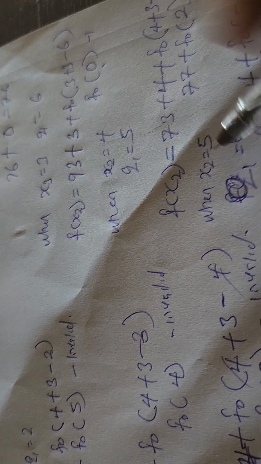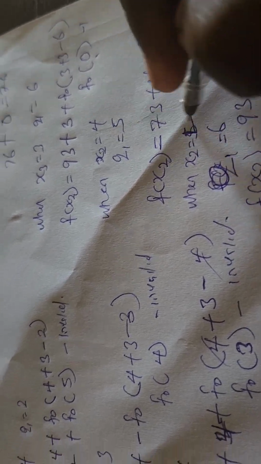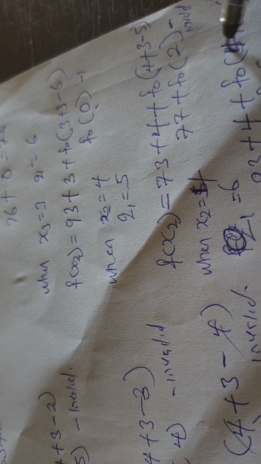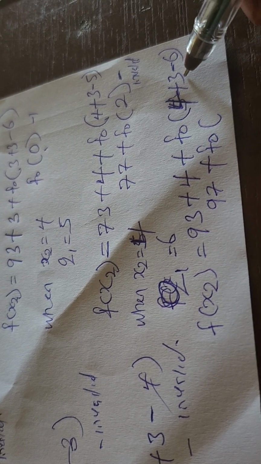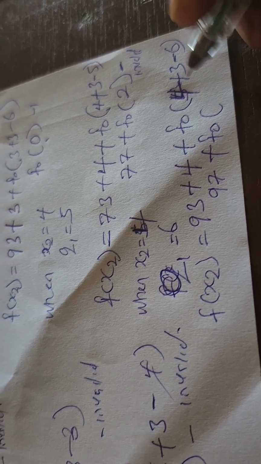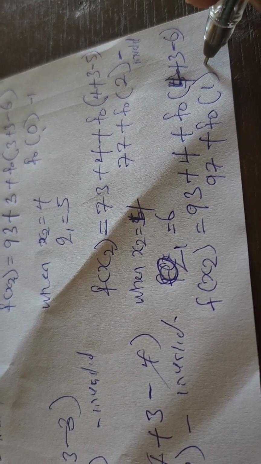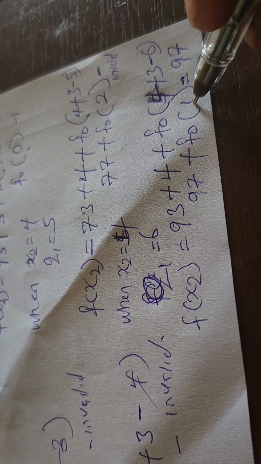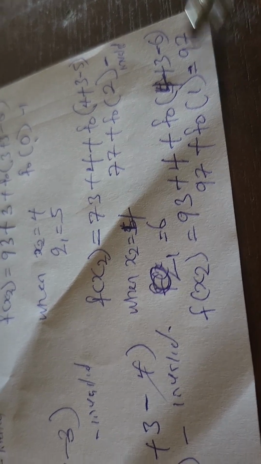Our x2 is 4, sorry. We are still working on when x2 is equal to 4. Please don't forget, our x2 is 4. So that's 4 plus 3, that's 7. 7 minus 6, that is 1. So it is equal to 97. X1 here is equal to 1. You understand? So 97 is valid.